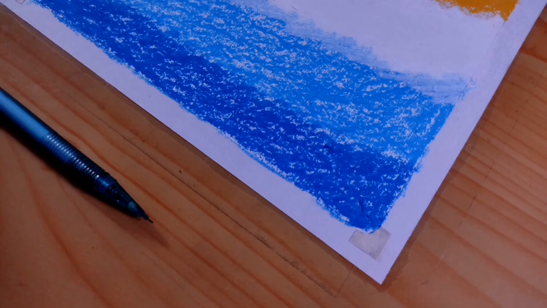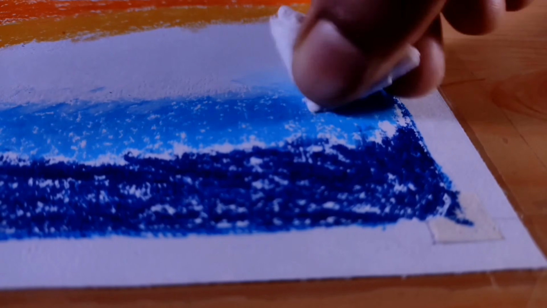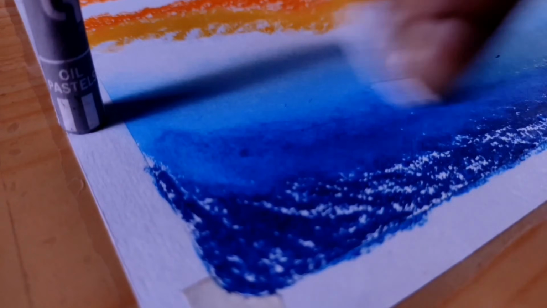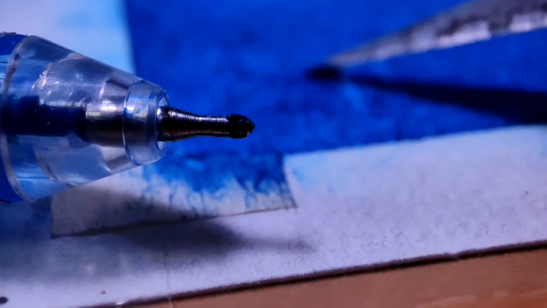I am using tissue paper as a blending tool, from light to dark areas. Blending is also an important part of a sky drawing with oil pastel. If you blend oil pastel smoothly, it will look much more pleasing.